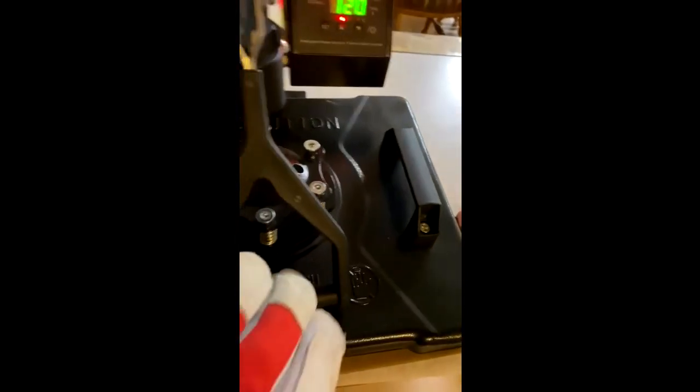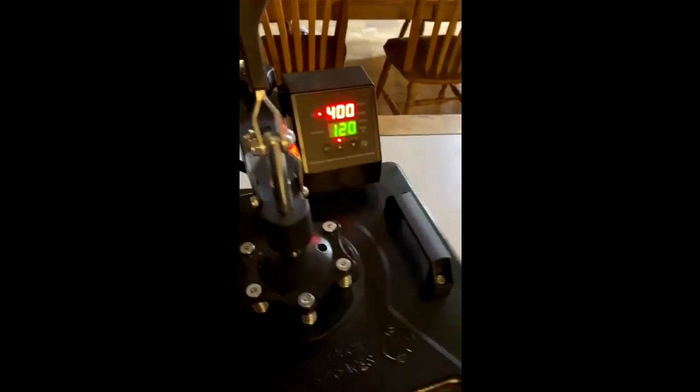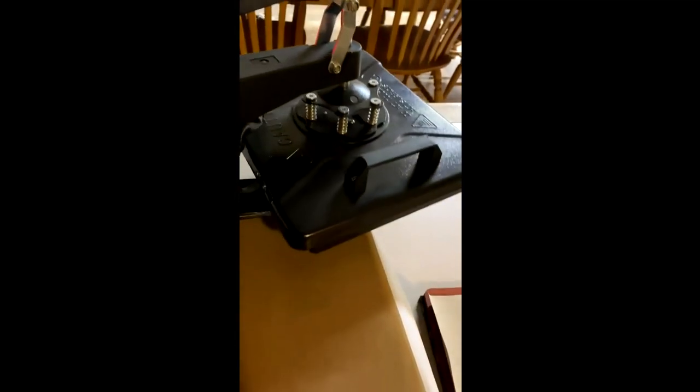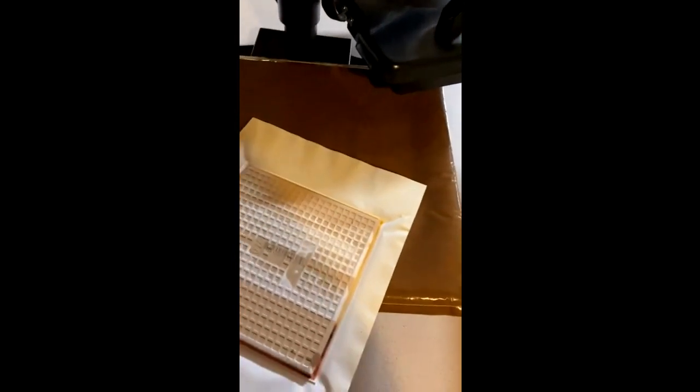Okay everyone, it's been 8 minutes and I want to show you the results. So we're going to pull all this off. Please remember to use gloves. It is very, very hot. And I'm going to take this paper so I can flip the towel.